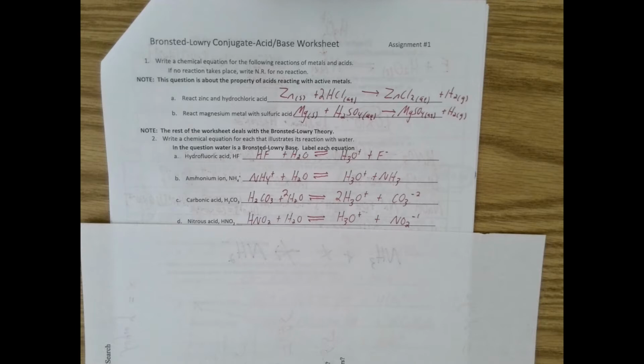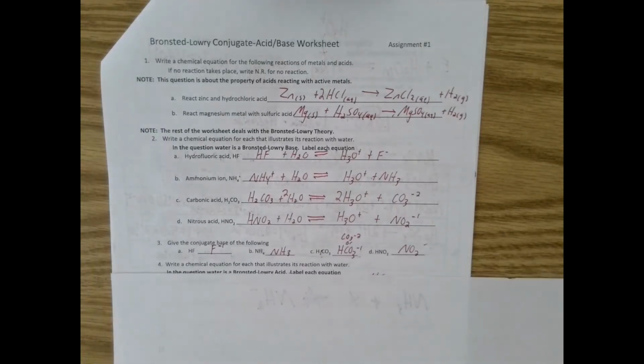So water is the base, H3O plus is the conjugate acid. Okay? Then it asks you to list out the conjugate base of the following. So those were pretty straightforward. For C, I'm okay with either answer, CO3 negative 2 or HCO3 negative 1. You don't need both. Either one of those is perfectly okay.